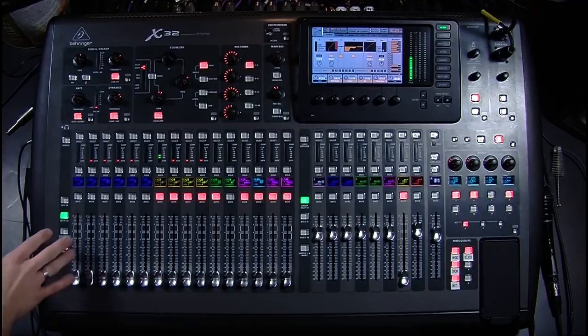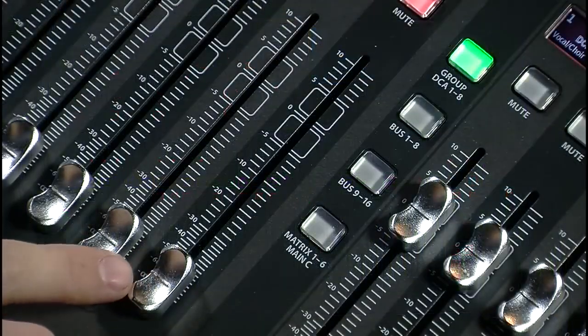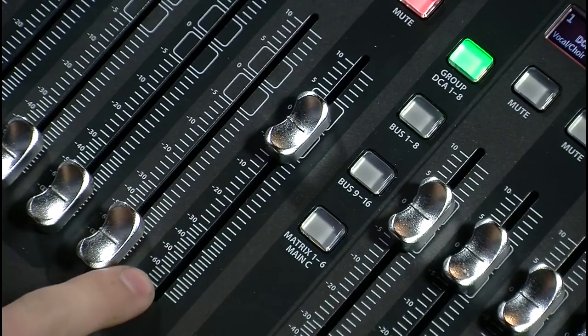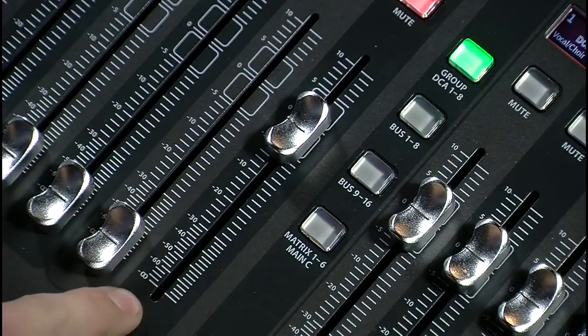Now, these faders are logarithmic faders, or an audio fader. So at the bottom of the fader, and let me go ahead and zoom in on one of these real quick so you guys can see this. At the bottom of the fader, you can see -60, -50. This is a decibel scale.